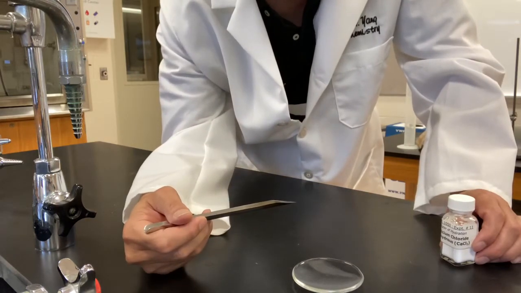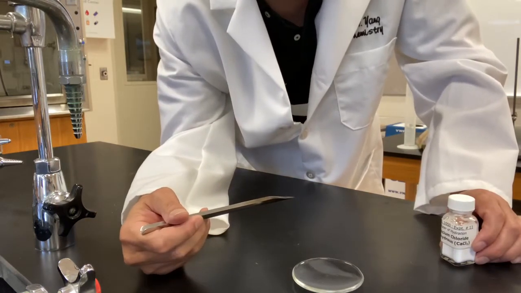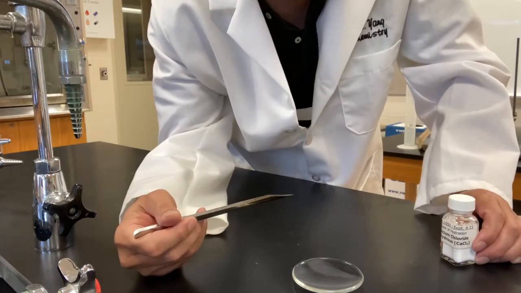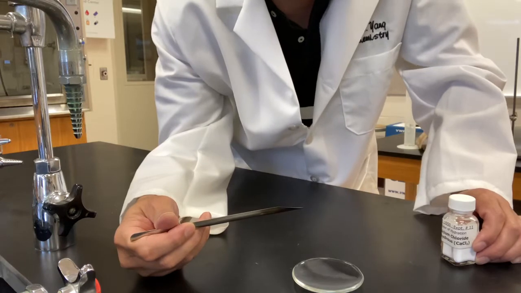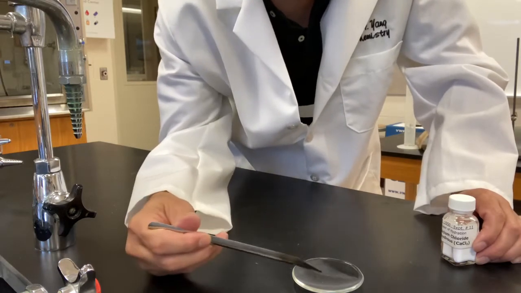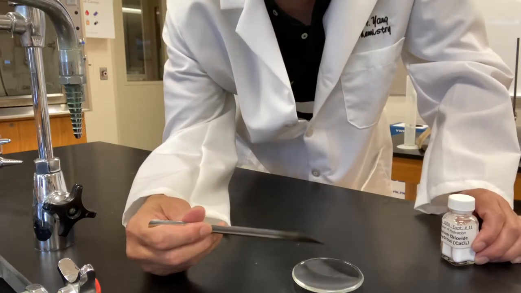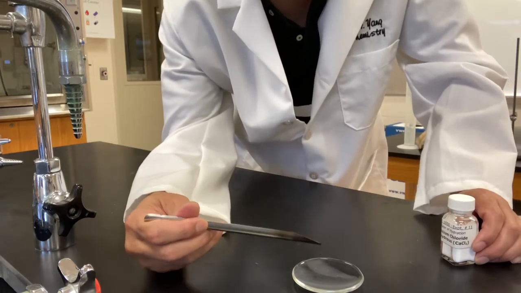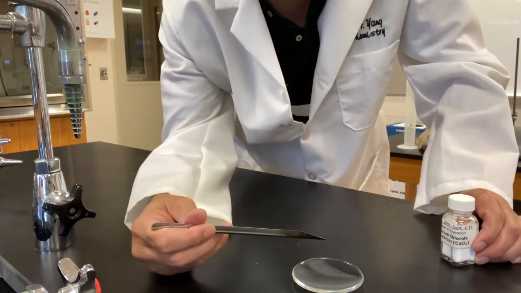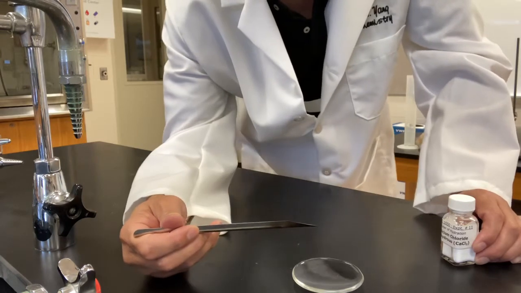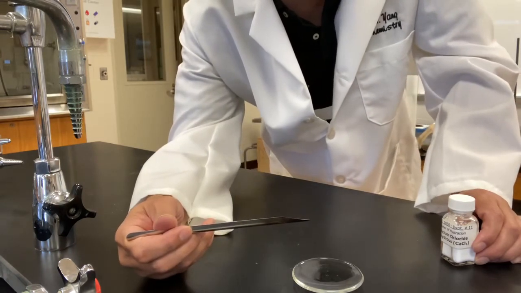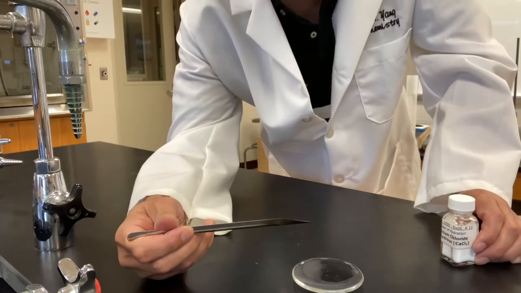Your job is to write down your observation. Okay, how does the sample look like? The color, the physical appearance. You write them down, record them down on your report sheet. Then we will leave it alone on the side. We will move on to our second part of the experiment to decide the water in copper 2 sulfate.